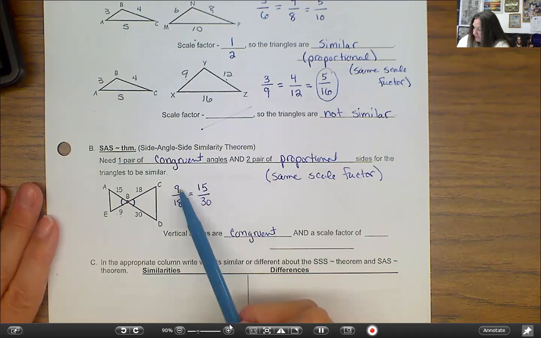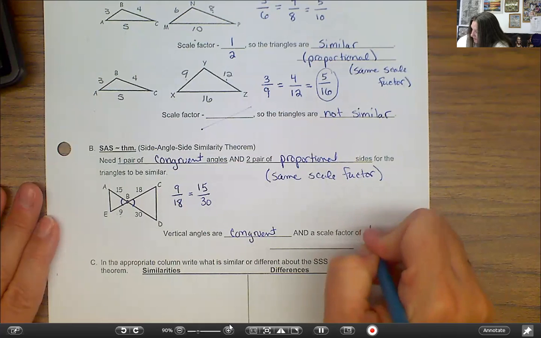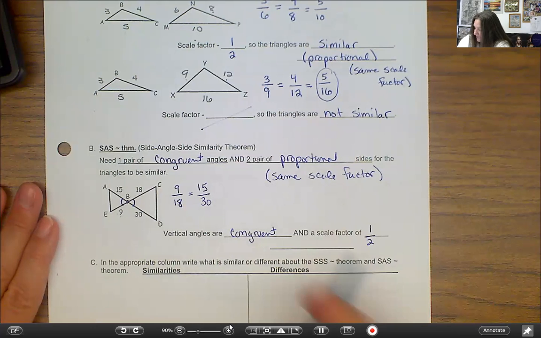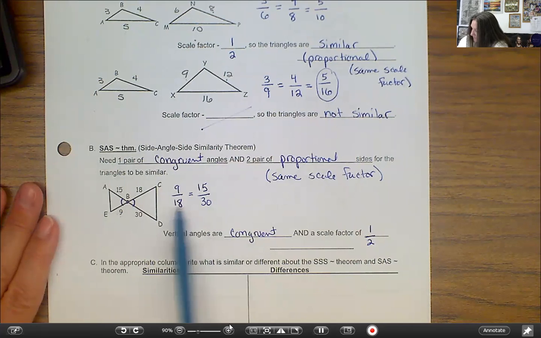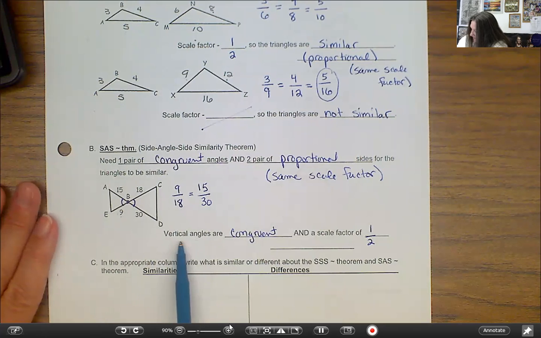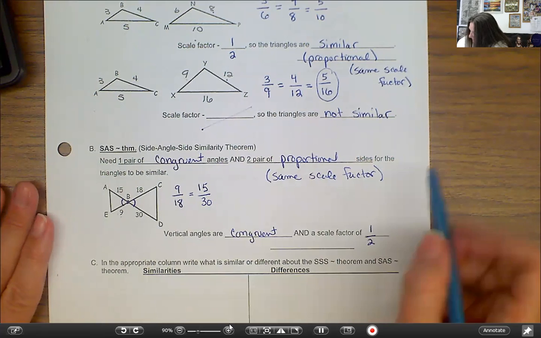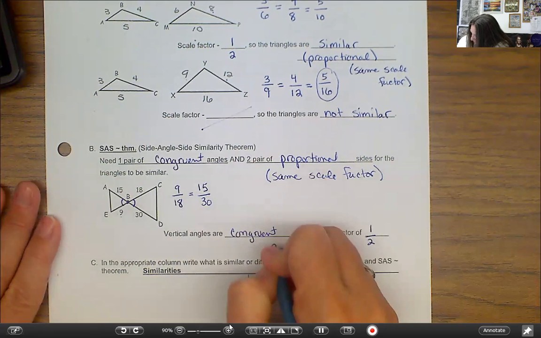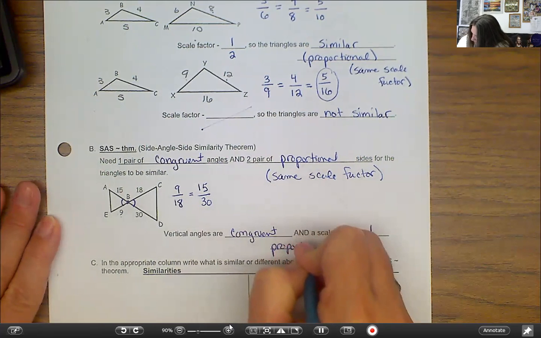Well, I should see that 9/18 reduces to a scale factor of 1/2, and 15/30 also reduces to a scale factor of 1/2. Okay, so you have an equal scale factor there, making those sides proportional. So we say the vertical angles are congruent, and the scale factor of 1/2 creates proportional sides.